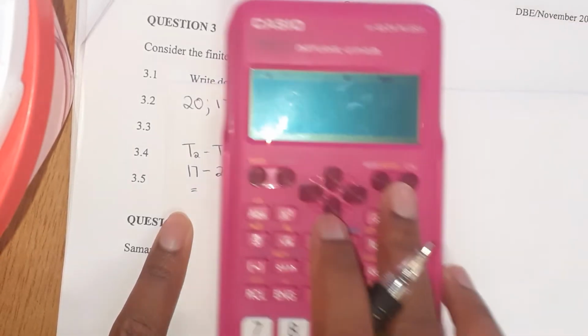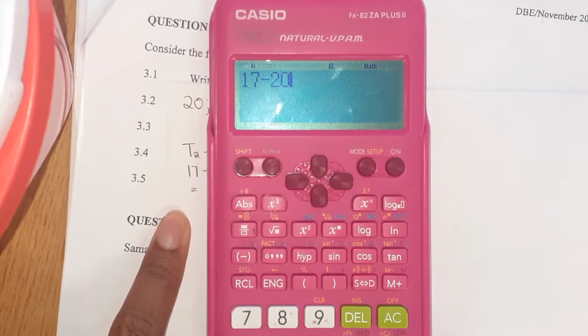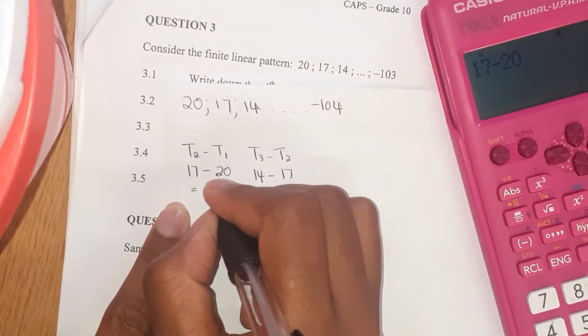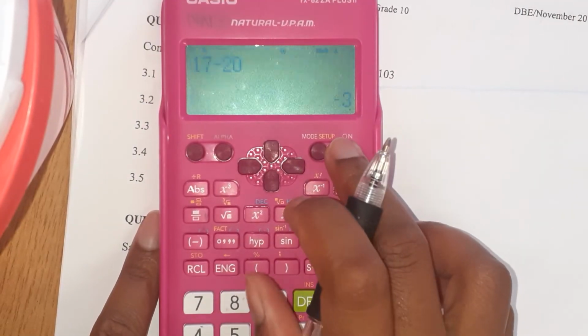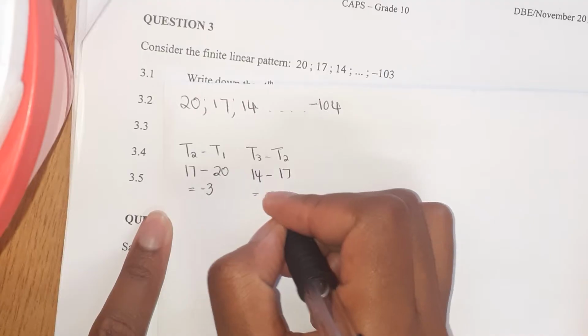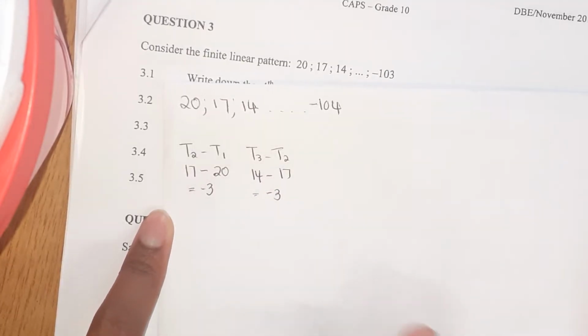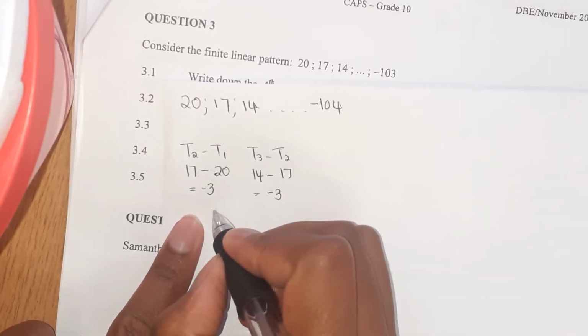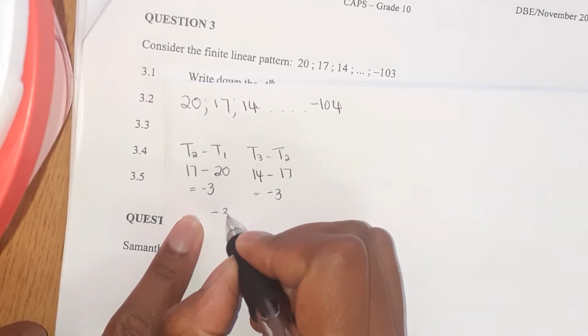Now let's get the difference. 17 minus 20, that is a negative 3. And then 14 minus 17, and that is also a negative 3. So our constant difference here is negative 3.